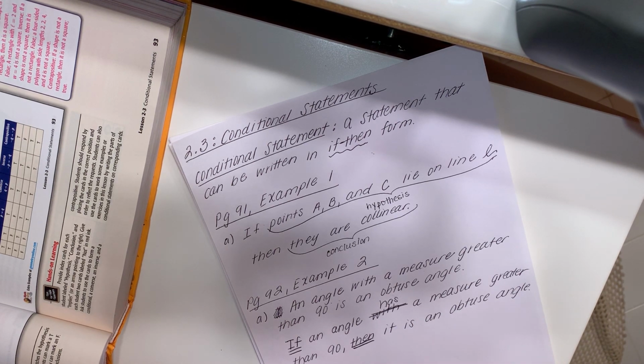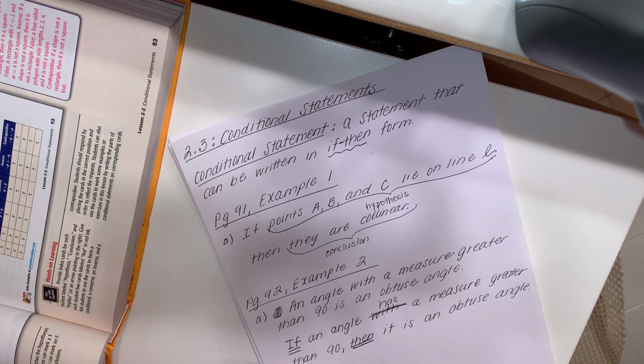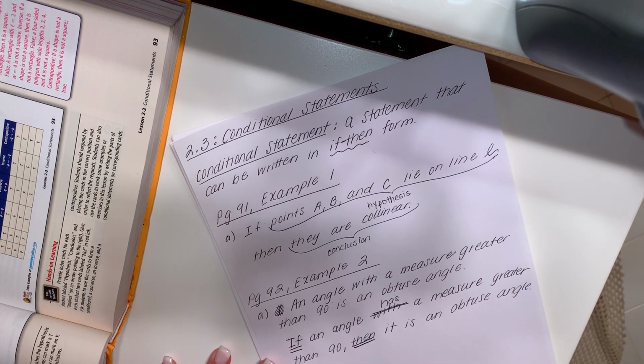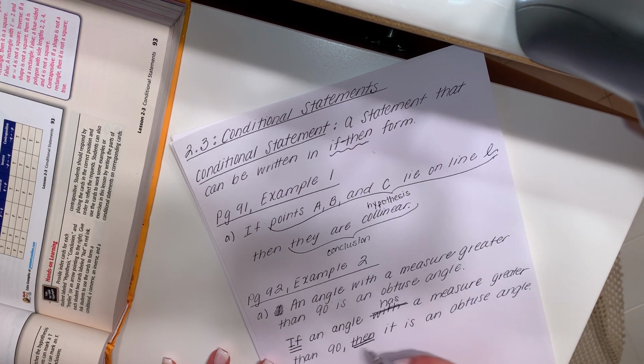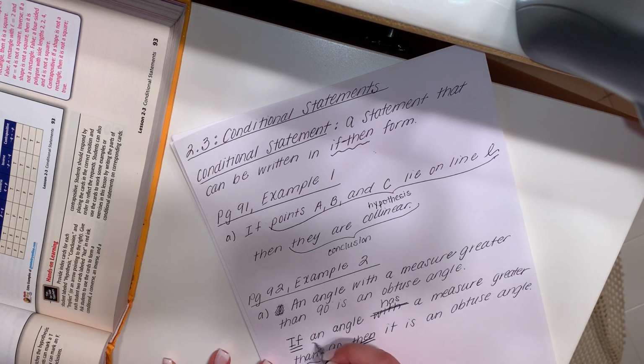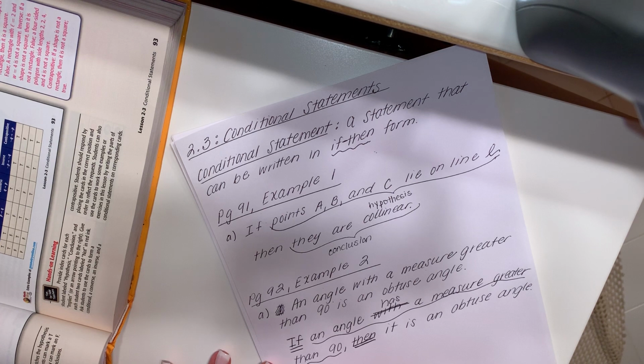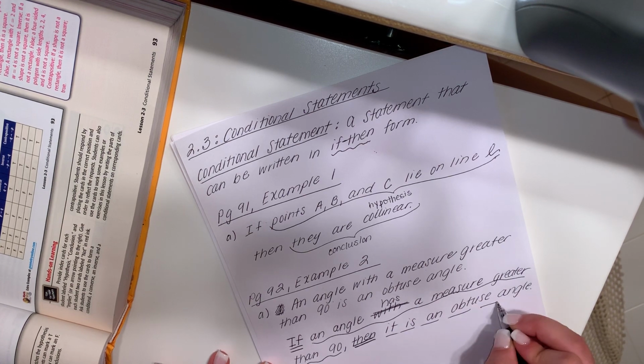All right? That's how you form an if-then statement if they don't give you an if-then statement. Now, if you're wondering what is the hypothesis and what is the conclusion, remember that first part. So in this case, I'll draw it out like this. This first part is my hypothesis, while the second part is my conclusion.